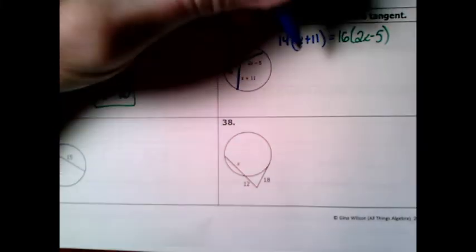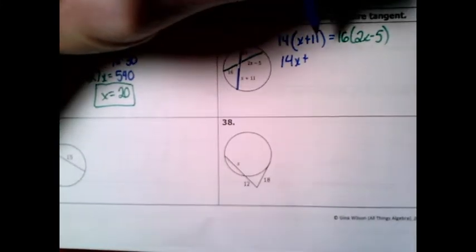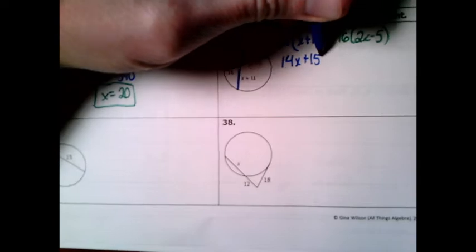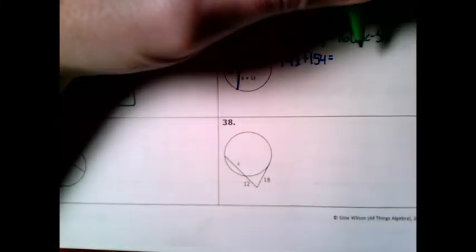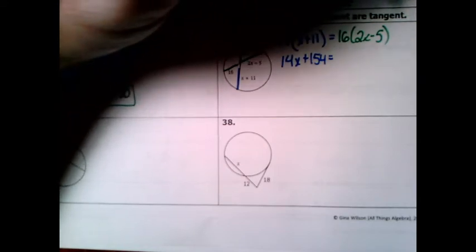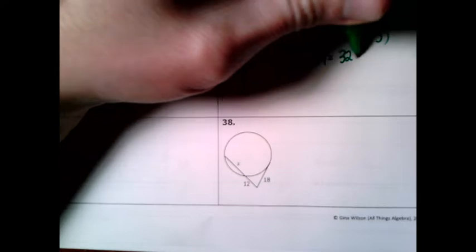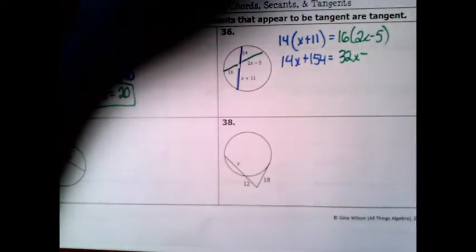Distribute. Gives me 14x plus 14 times 11 is 154. 16 times 2 is 32x minus 16 times 5, 80.